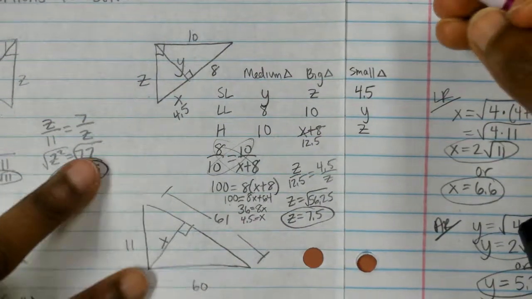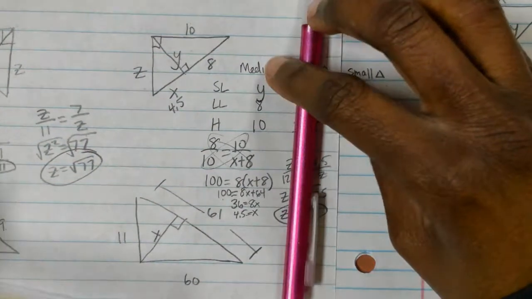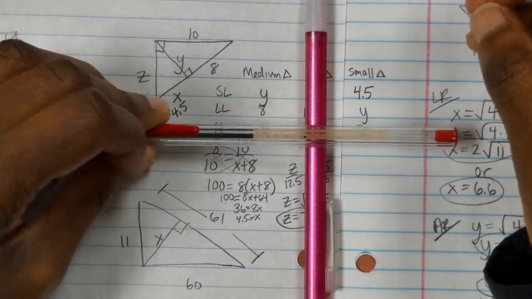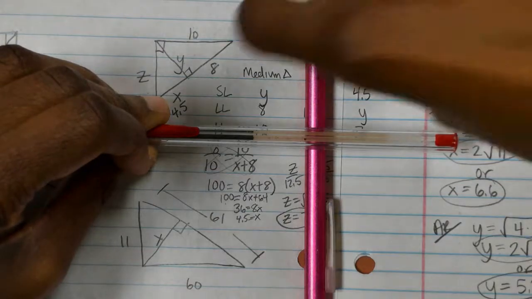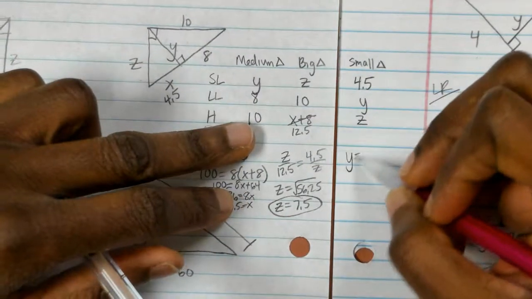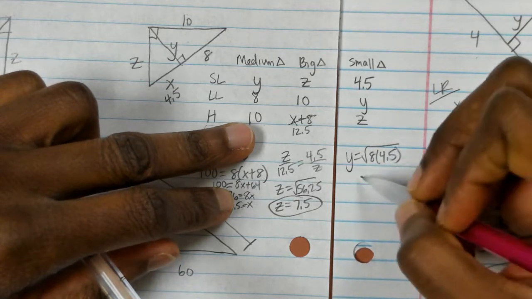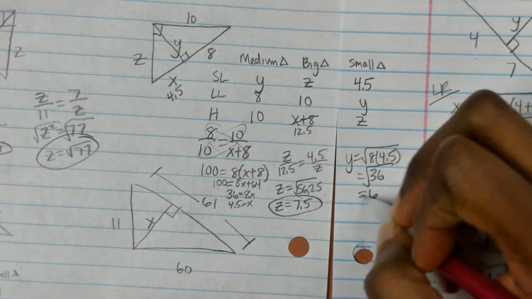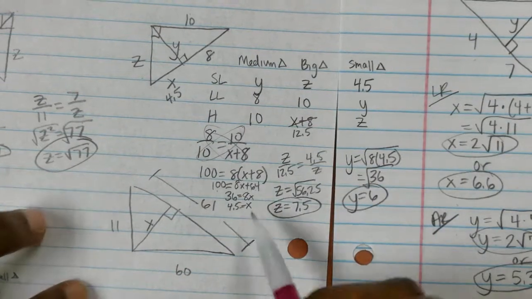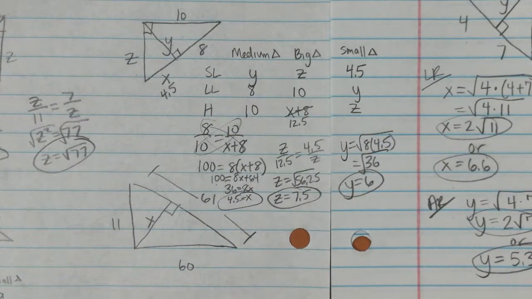And to find y, I would cancel out the big triangle and the hypotenuse. So I would use these. 4.5 and 8 are going to be what multiply together. So y is going to be the geometric mean between 8 and 4.5. Which we did that one. It was 36 square rooted, so that's 6. Okay. So that's the way to do this problem using the proportions. And we have one more to do using the proportions.